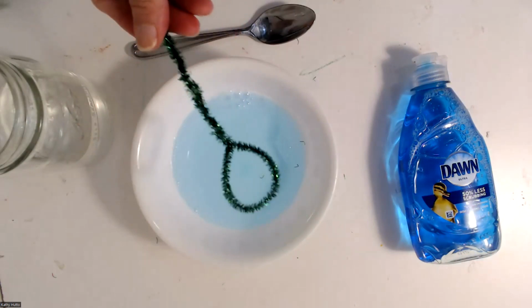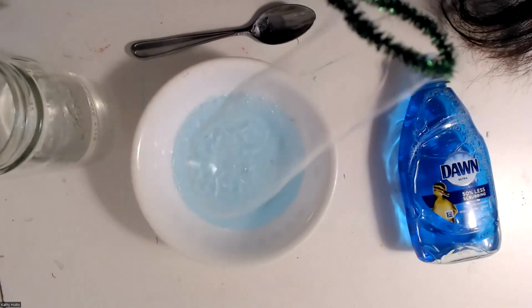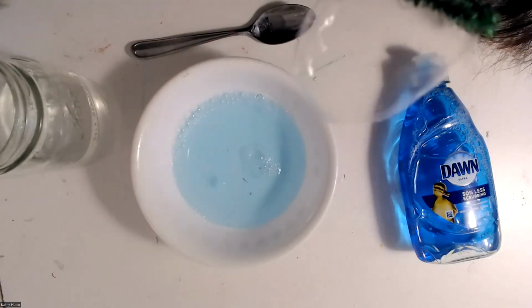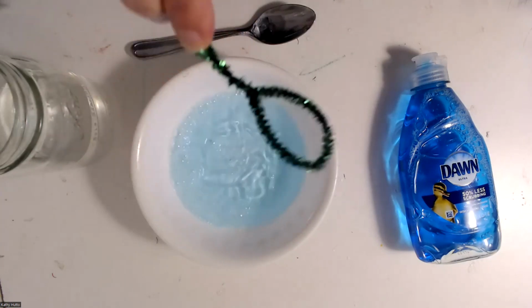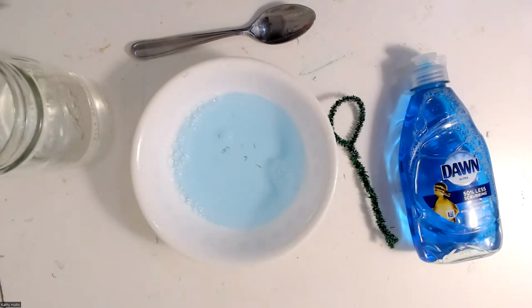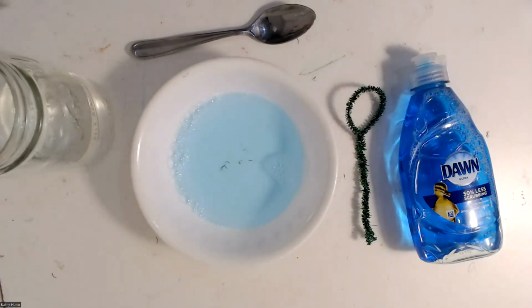So let's try it out and see if it works. Look, it blows bubbles. Big bubbles. Well, that was fun. And that was our art project for today. We made bubble solution and a homemade bubble wand.